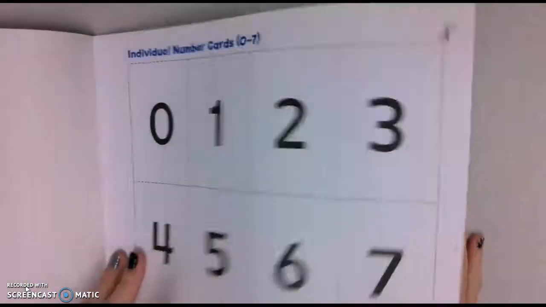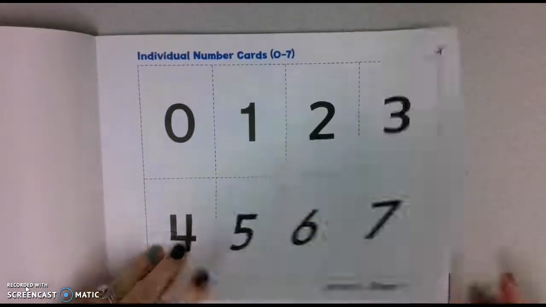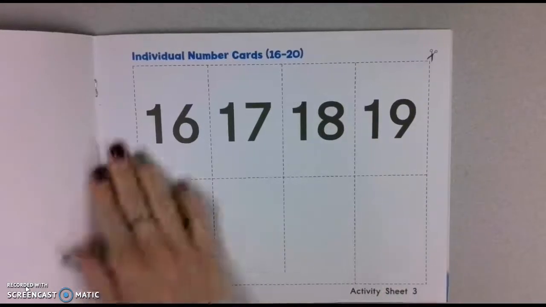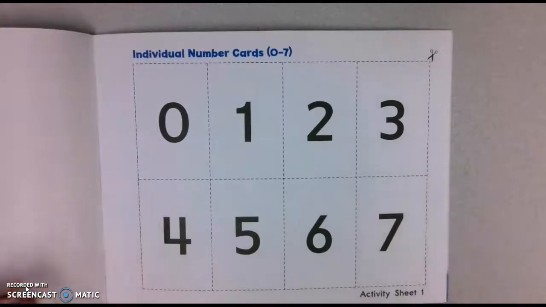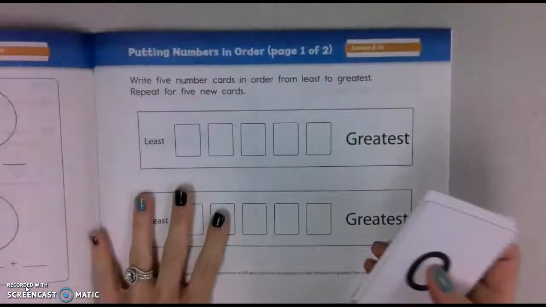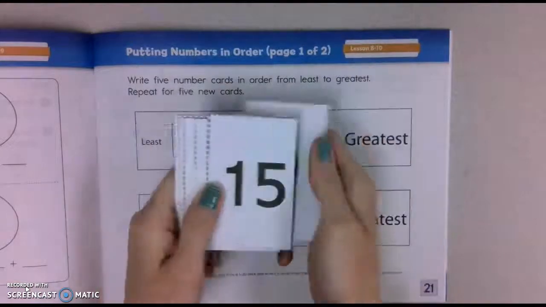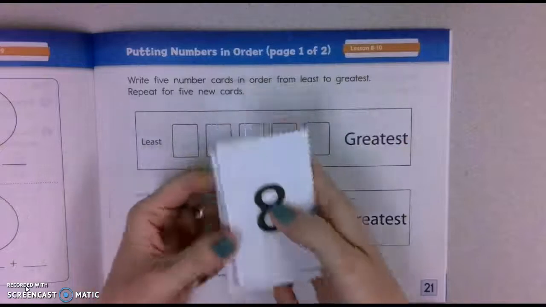When you take all of these out, you will have a card for the numbers 0 all the way to the number 20. So when you're done cutting all of these out, I have already cut out mine, they are going to look like this. So you'll have all of your numbers cut out nice and neat so that you can use them as cards.